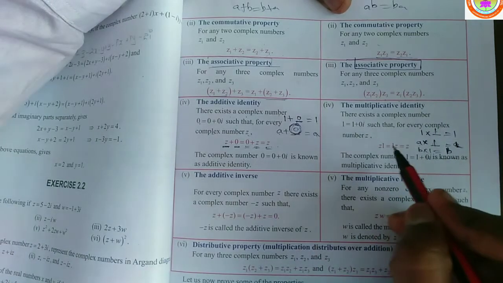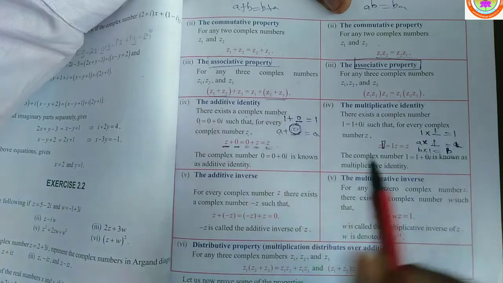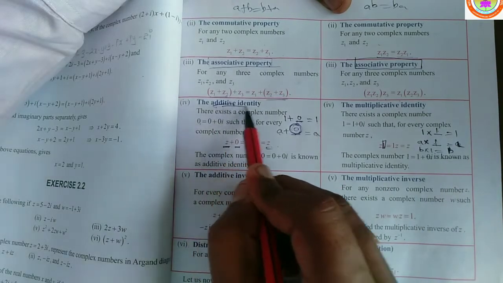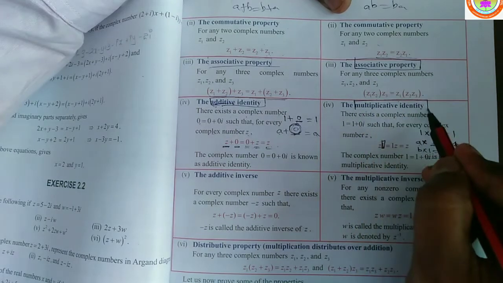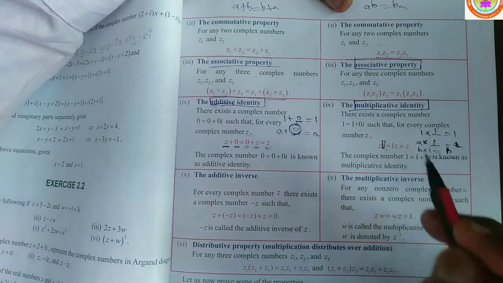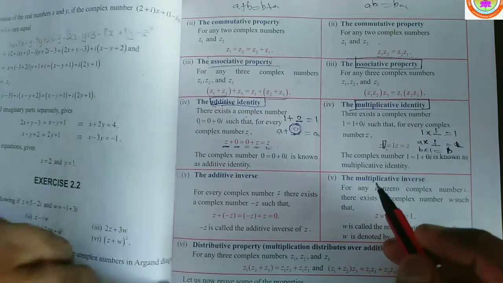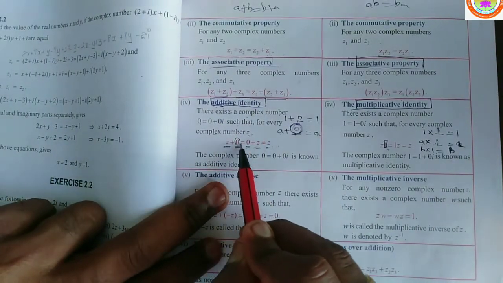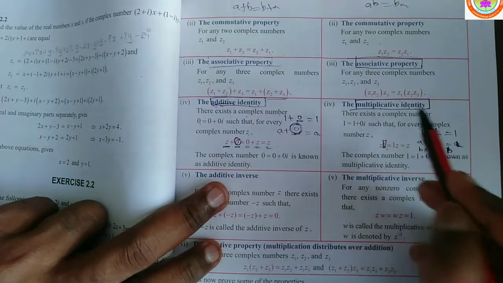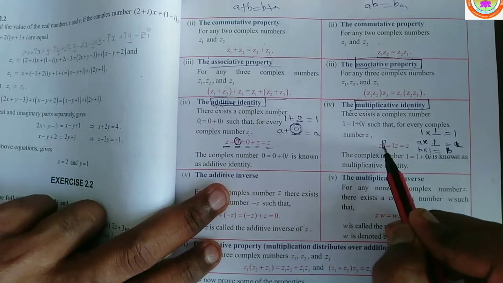So 1 is the multiplicative identity. I want to say one thing: for addition, the additive identity is always 0, and for multiplication, the multiplicative identity is always 1.